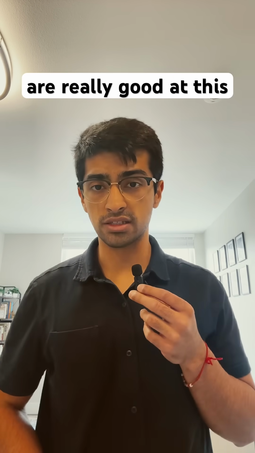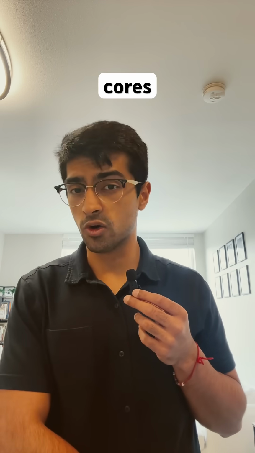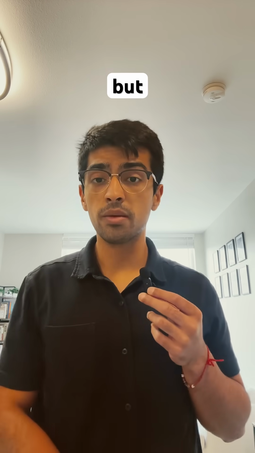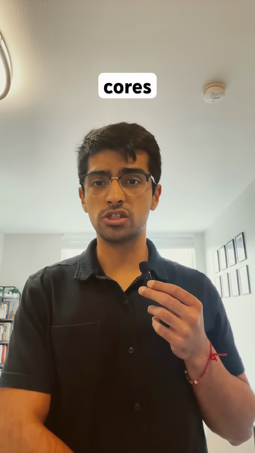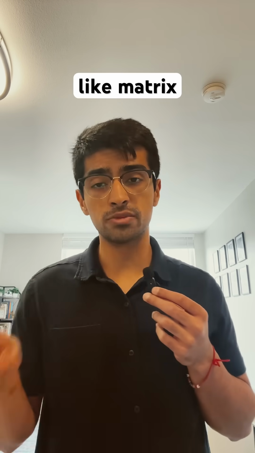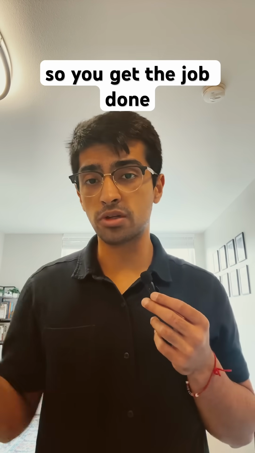GPUs are really good at this. For example, the NVIDIA 4090 has 16,000 cores compared to your CPU that might have 4, 8, 16 cores. But the GPU is optimized with TensorFlow cores and RTX cores, and so it can do parallel tasks like matrix multiplication for LLM training or video processing using RTX cores, and it can do them all at once. So you get the job done faster.